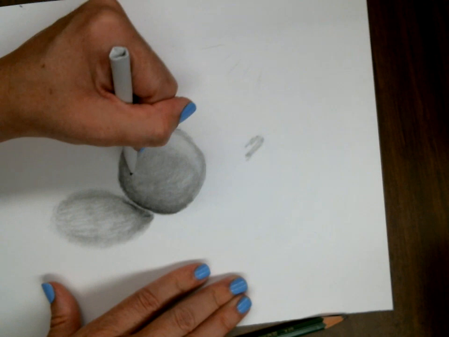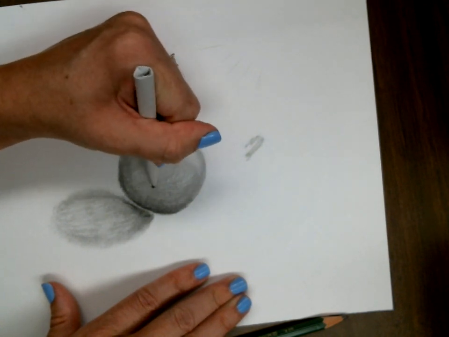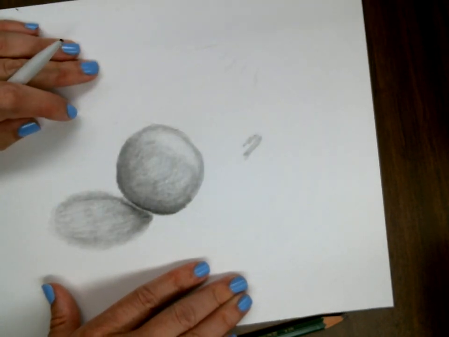So that's the idea, guys. I'm not quite done yet. I would probably keep working on it and keep blending out. But that gives you the right idea.